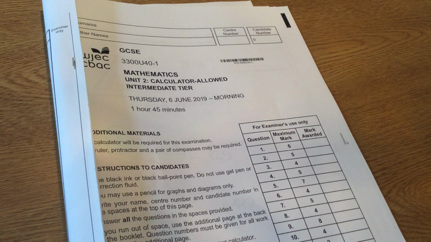Okay, now this wasn't a difficult paper. Your key topics to learn. Okay, you want to be learning your trigonometry, you want to be learning your trial and improvement, you want to be learning the ones that take up the most marks. Okay, so trial and improvement, trigonometry, Pythagoras, circle theorems is a good one. Okay, learn those and I promise you'll do okay.